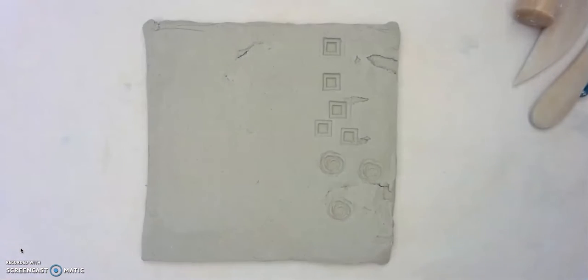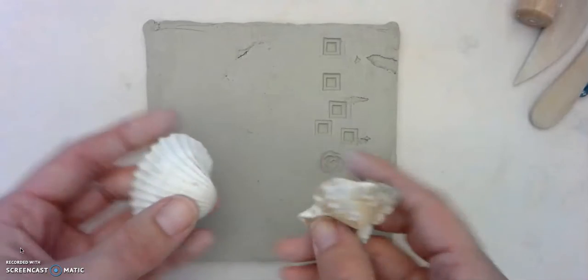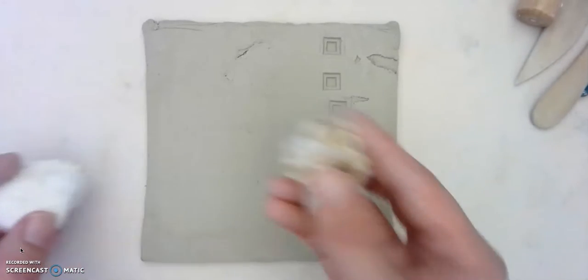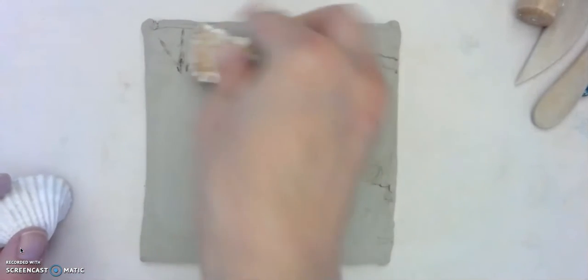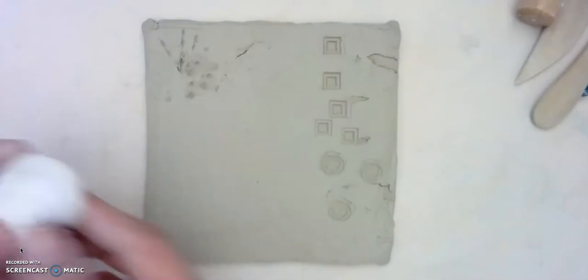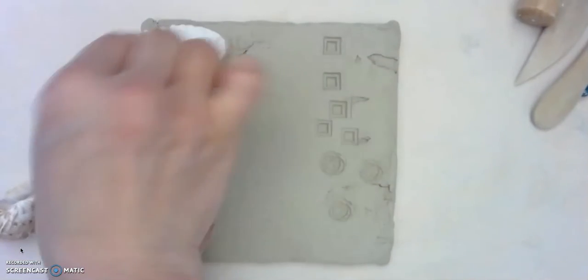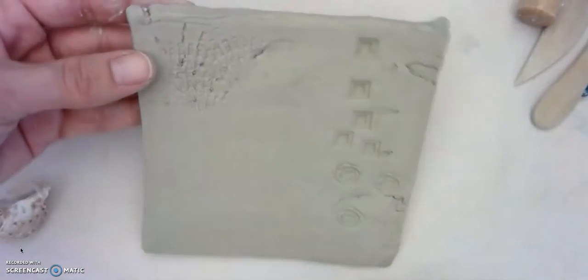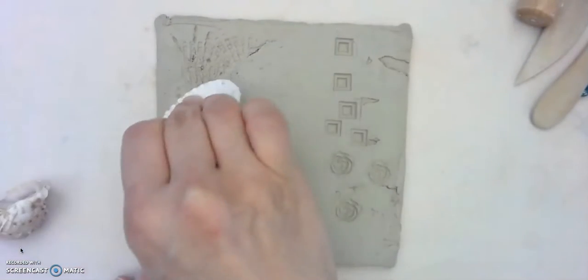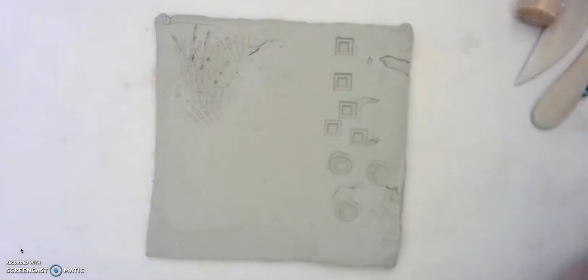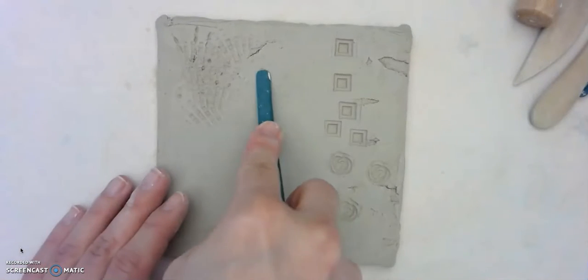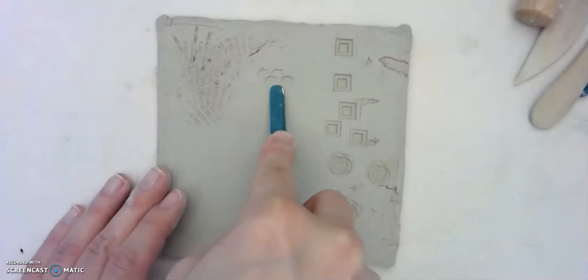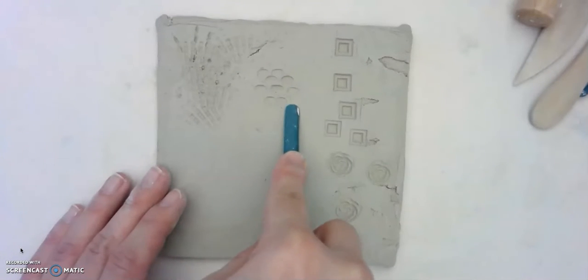You can also use natural forms. I do have some seashells in the classroom. You can create these irregular textures. It looks a little odd, I'll admit, but if you're trying to just create something that looks a little natural, you can also push this into the surface. And just don't forget your sculpting tools. You can also make textures just by pushing them into the surface.